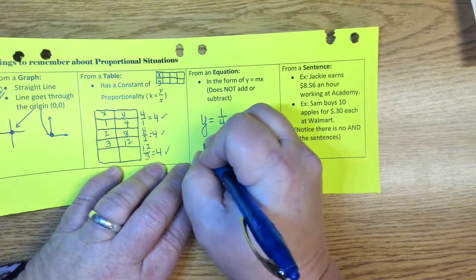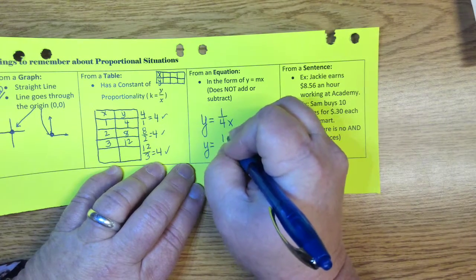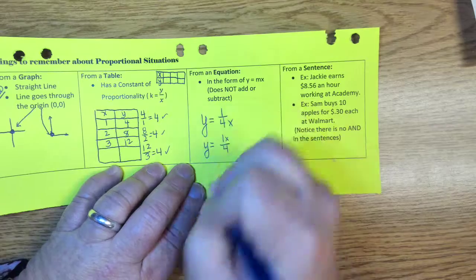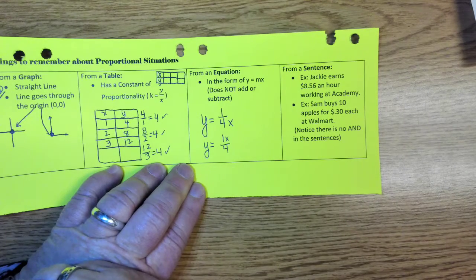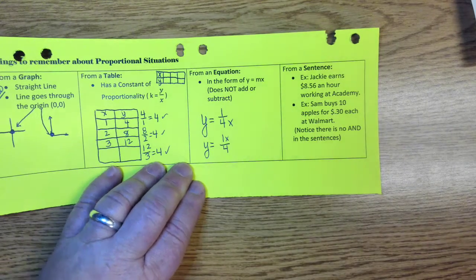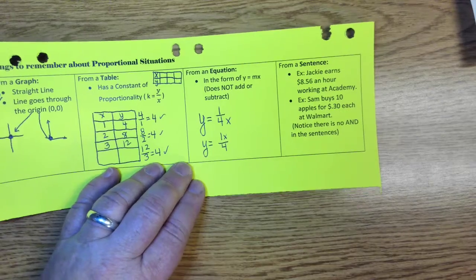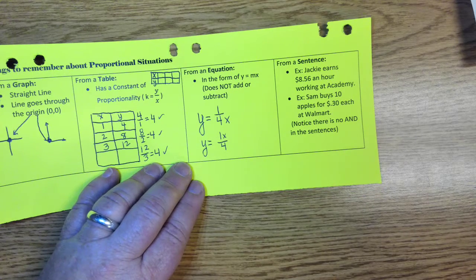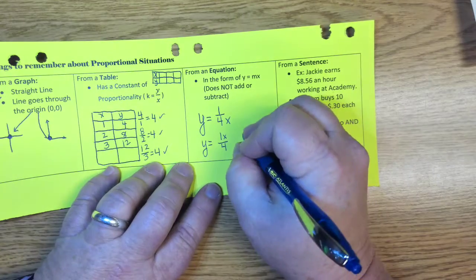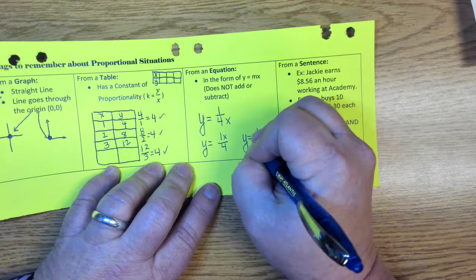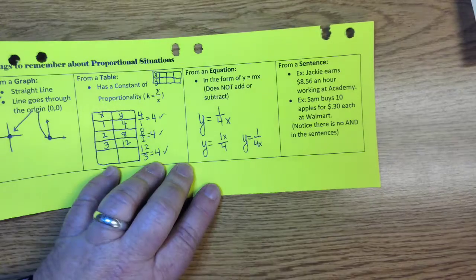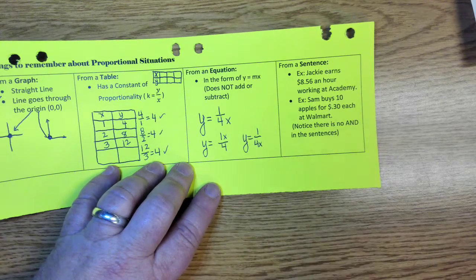The other thing I've seen, that is still proportional. Unless you see that plus or minus sign, it is proportional, okay? Everybody got that? Because all of these, I'm going to show you the last way, are the same thing. They're just written differently.